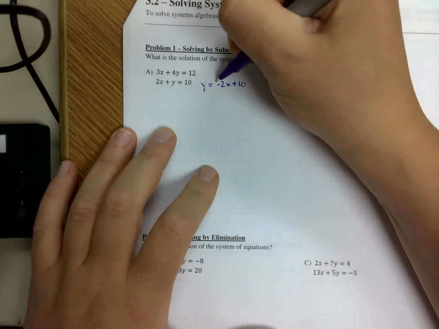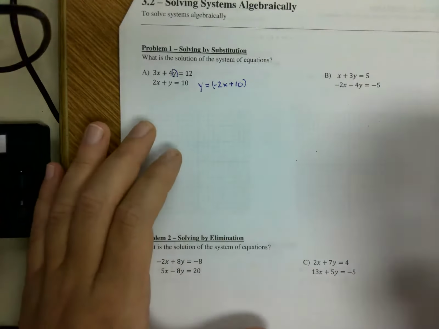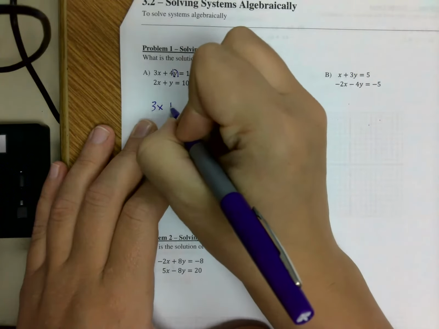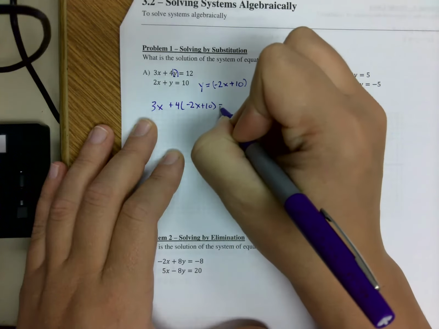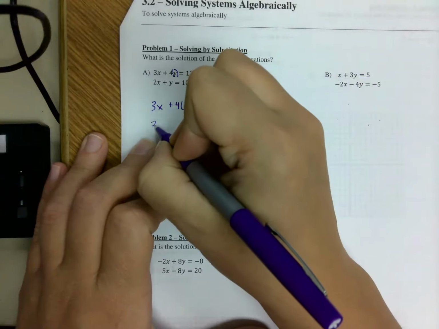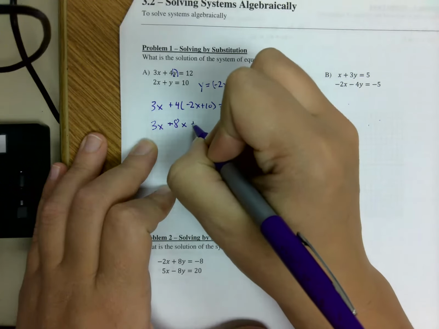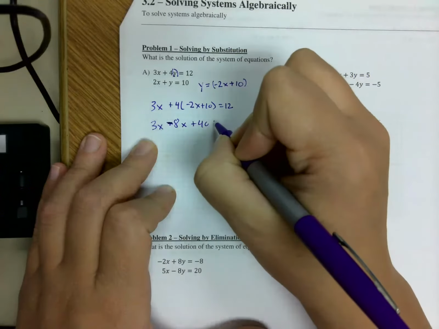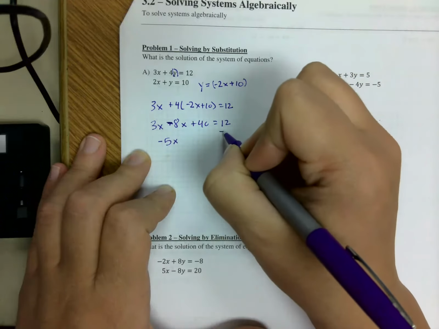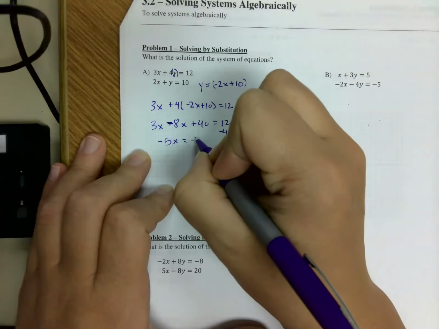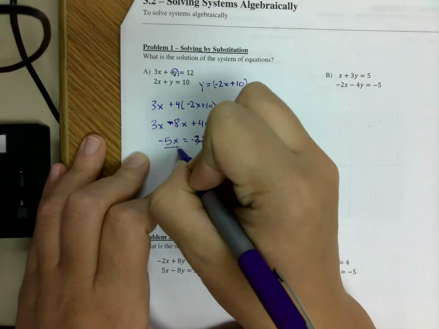Once you have this value of y, I'm going to plug it into my other equation. So 3x plus 4 times y, so that's this, is equal to 12. I distribute my 4, so this becomes a minus 8x plus 40. It's equal to 12. This is negative 5x. I'm going to subtract this 40. And right here, if you're like, I have no idea where you're getting this, Mrs. Rickman, this is 28. And then divide by negative 5.